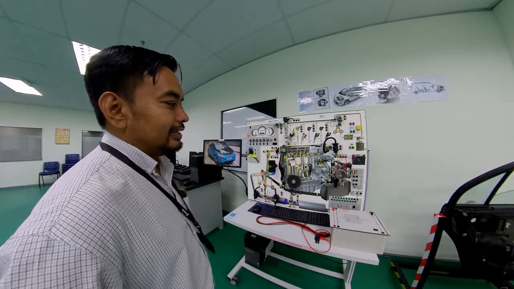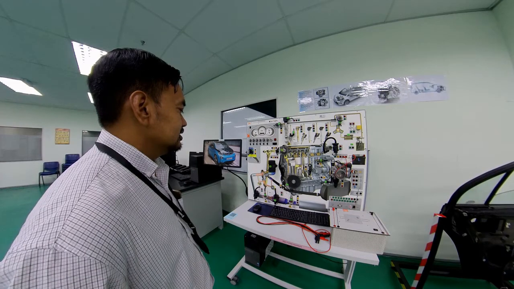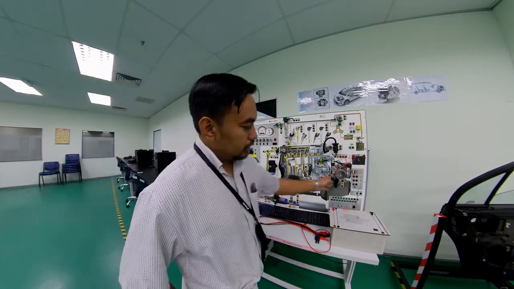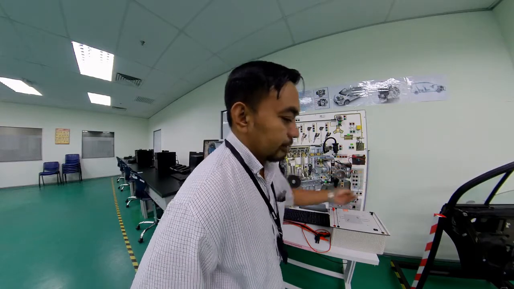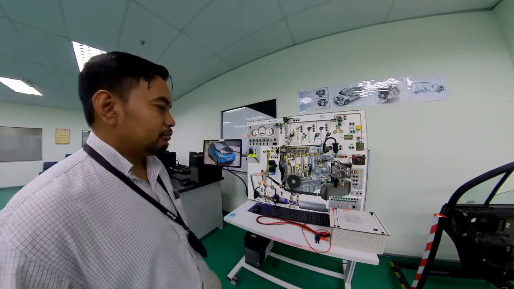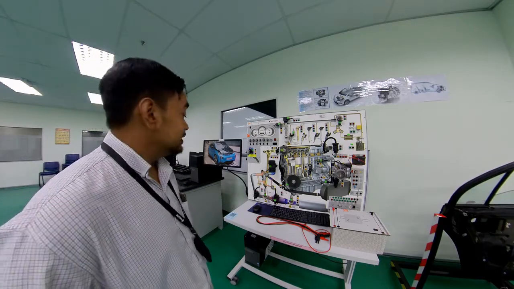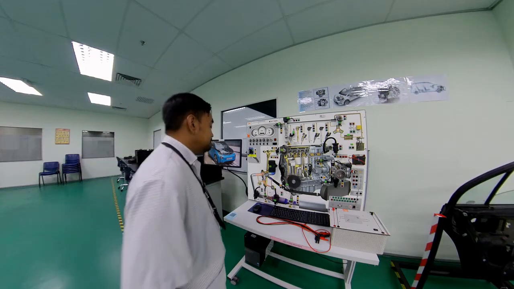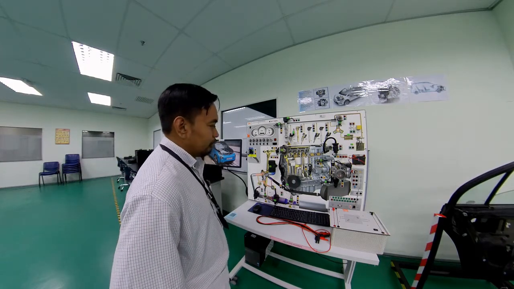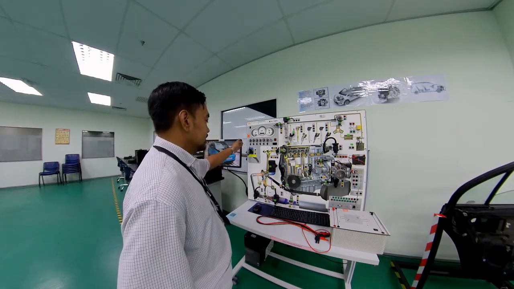Okay, hari ini kita akan belajar. So today we will learn on the relationship between accelerator pedal and throttle body. Okay. Common problem that we face ataupun kita dengar daripada pengguna drive by wire. Okay, by the way, this system is drive by wire.